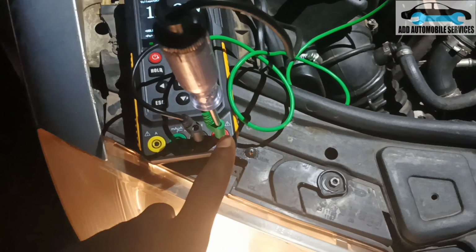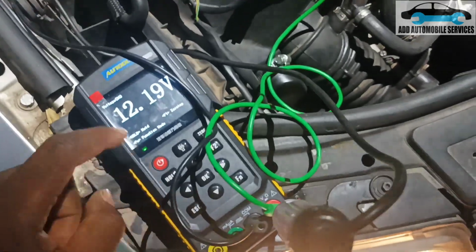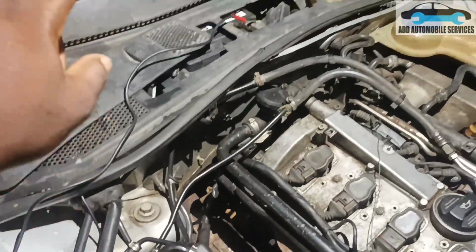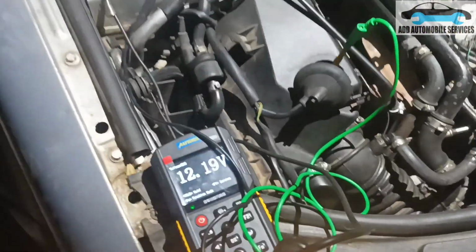The test light is not on. I've connected it to the pin, and I've connected it to battery positive. So now I'm reading 12 volt. So what I'm going to do is, I'm coming to read.